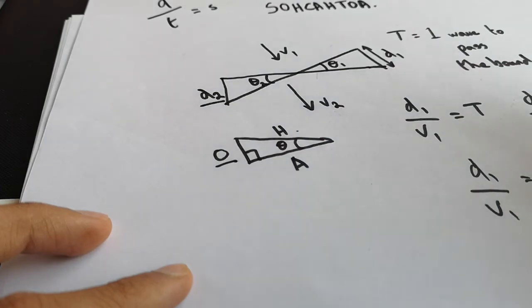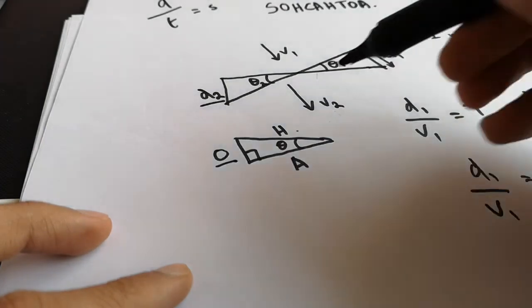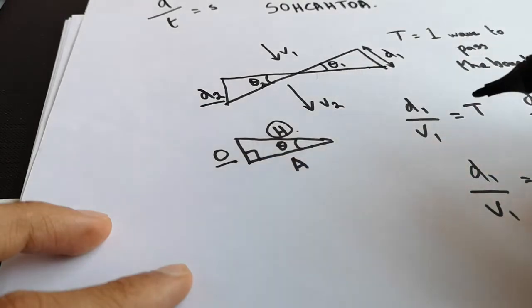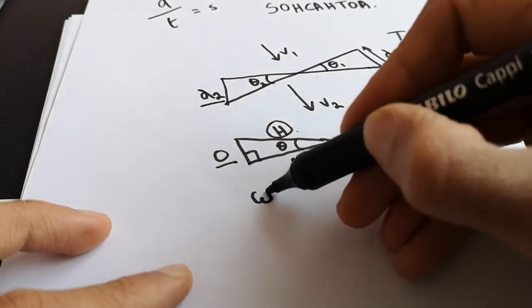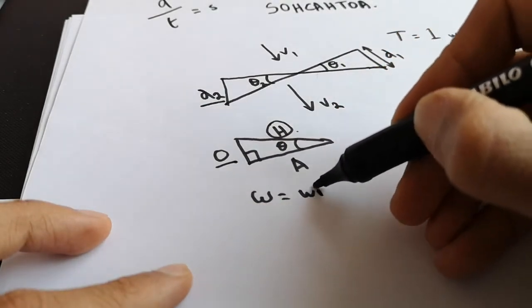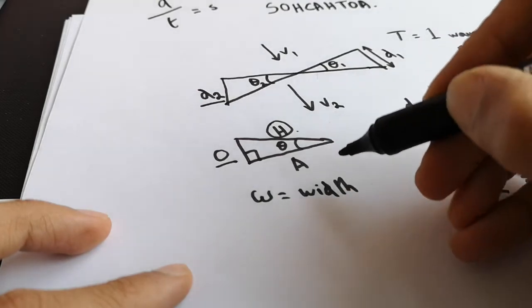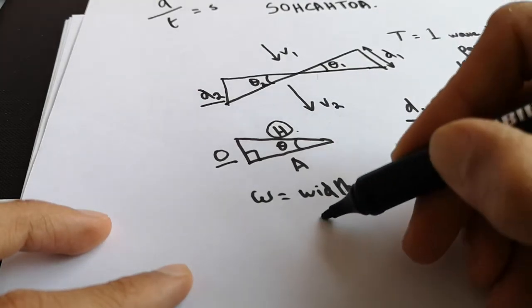Now, we're still missing a little bit of information. And the one that we're going to refer to here is H. We refer to it commonly as W, and it's the width of the wave at the medium boundary, okay?